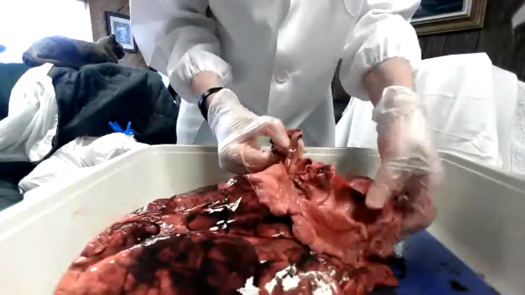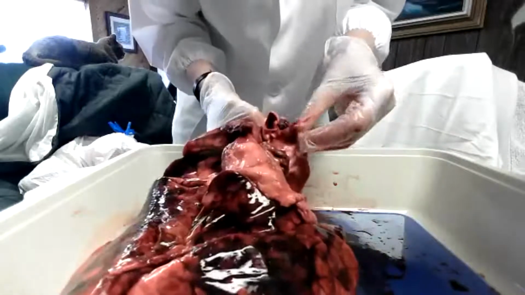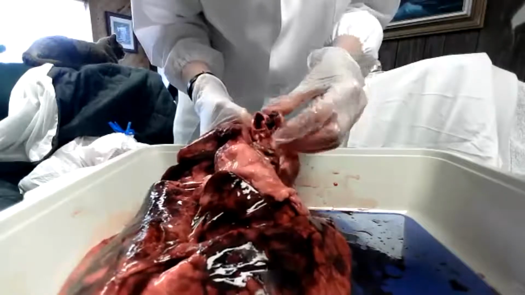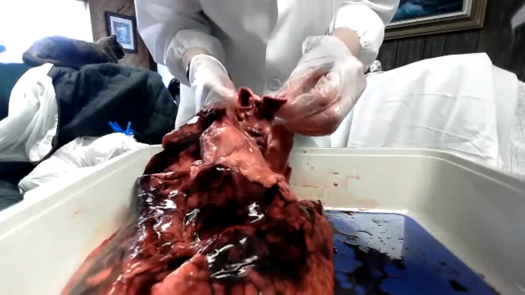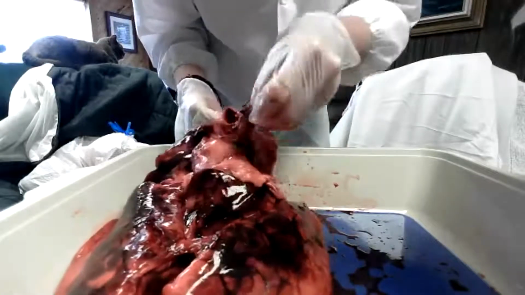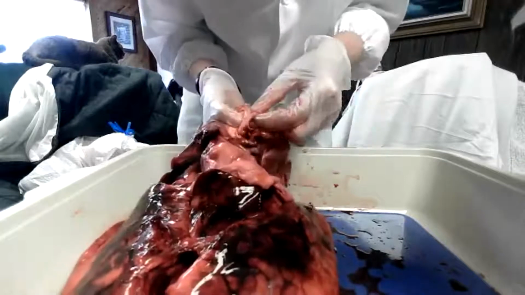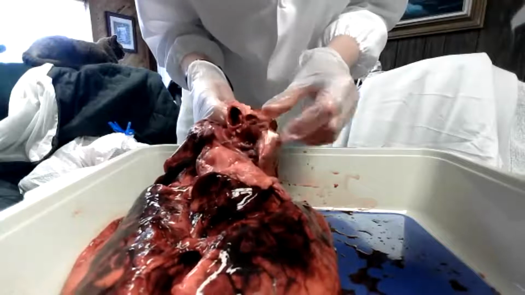But all of these right here, superior vena cava, oh, actually, no, that's pulmonary trunk. Is that the pulmonary trunk? That is the artery. That's the aorta.